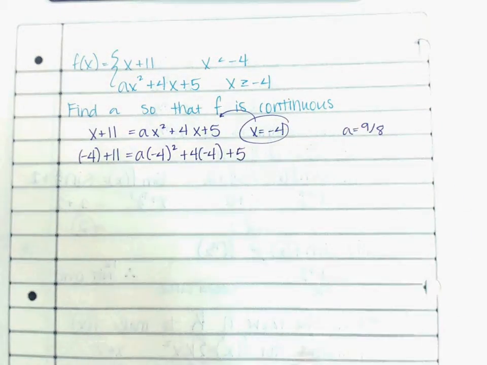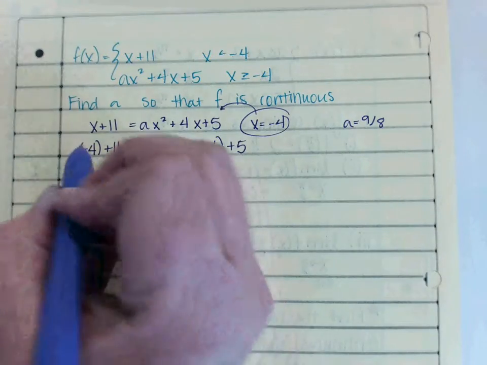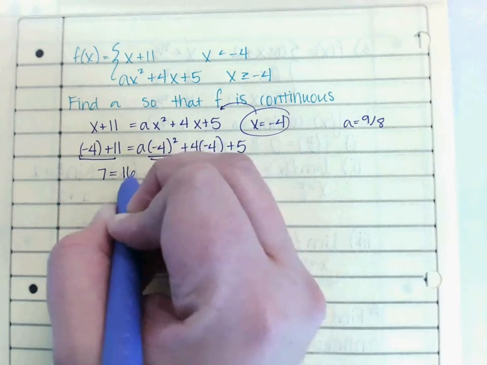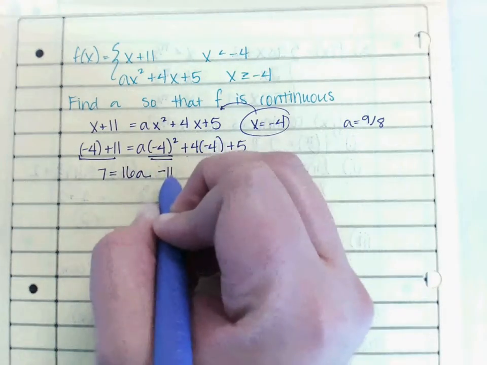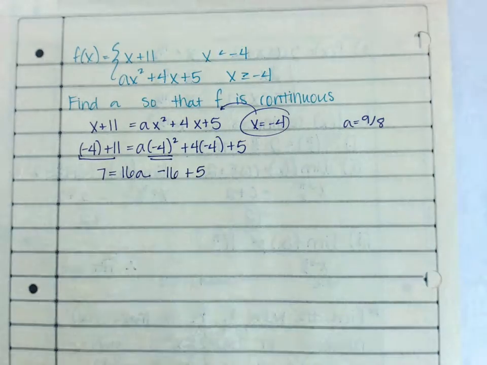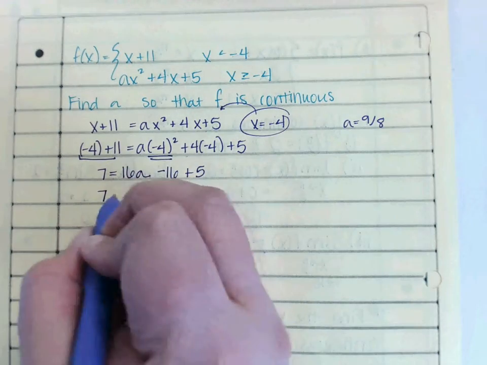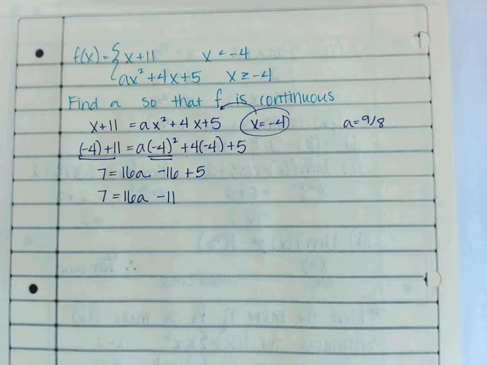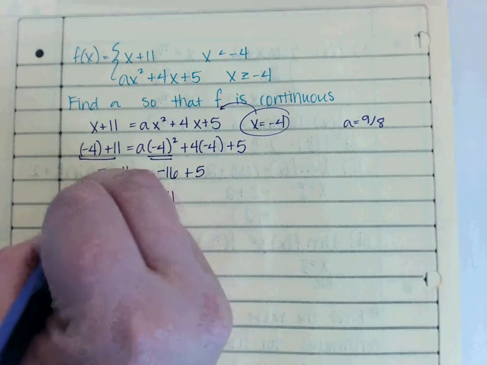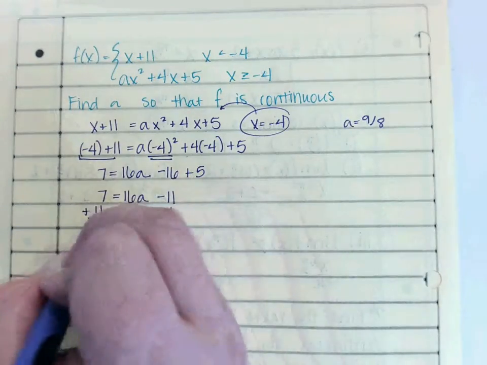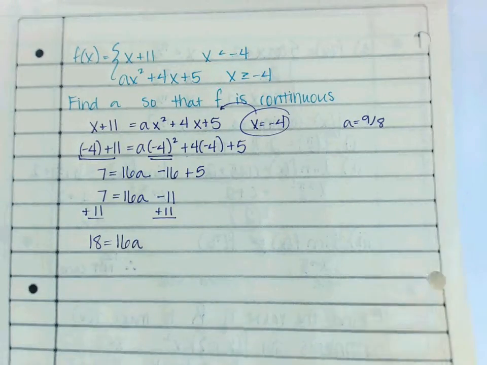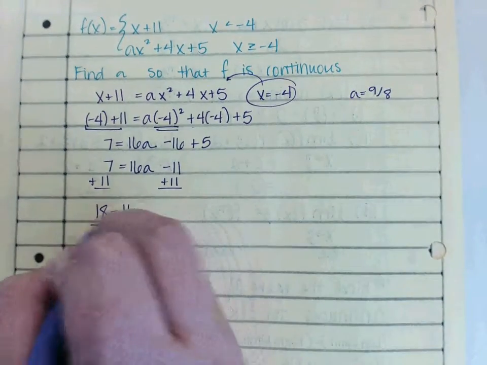Okay, hopefully you wrote it out. What's -4 plus 11 on this side? Okay, what's -4 squared? 16a minus 16 plus 5. Combine these guys. So it'd be -11. Then how do you get rid of -11? Add. Plus it across. What is 7 plus 11? 18 equals 16a. What do I do last? Divide by who's in front of the a, which was a 16.